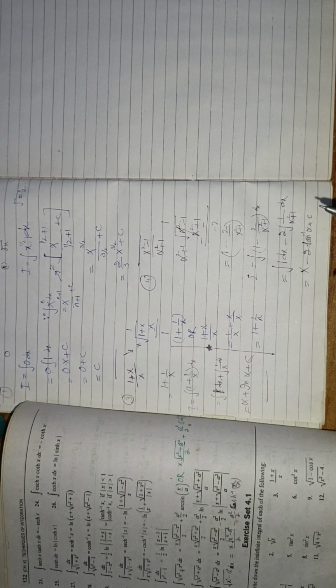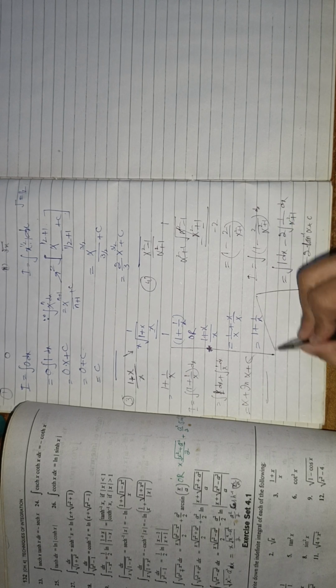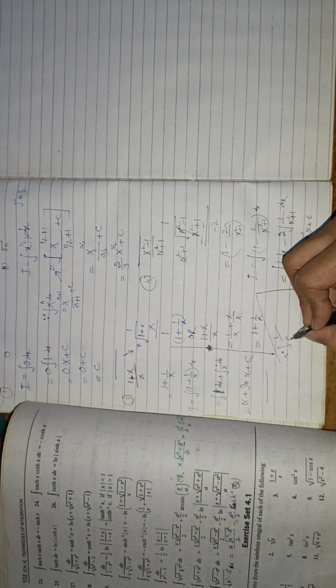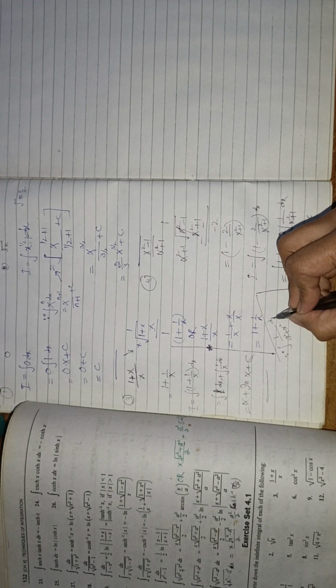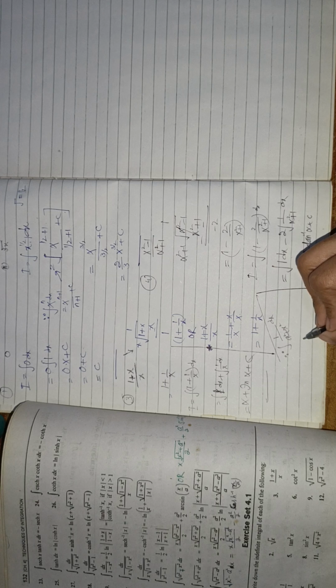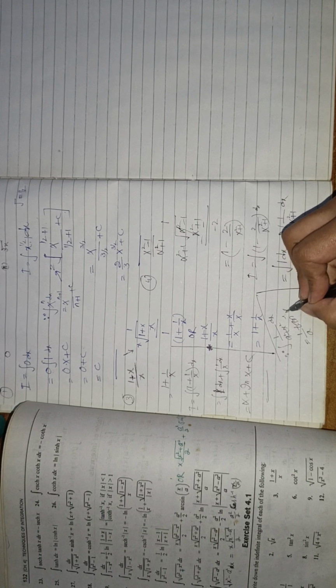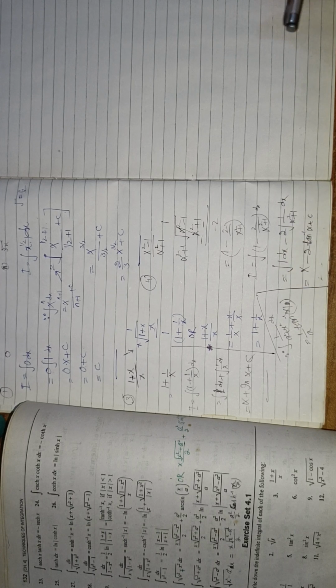And this formula can originally be written as the integral of 1 upon a square plus x square dx, where a is any constant, and the result of this expression is 1 upon a tan inverse x over a.